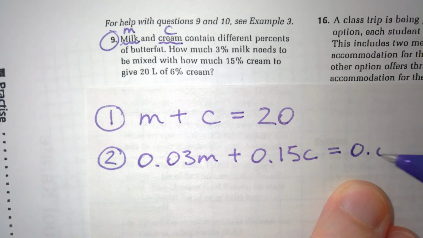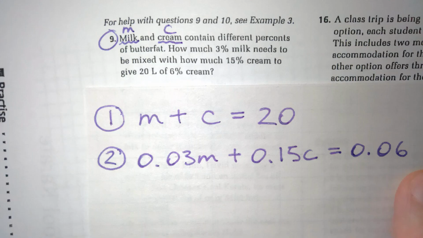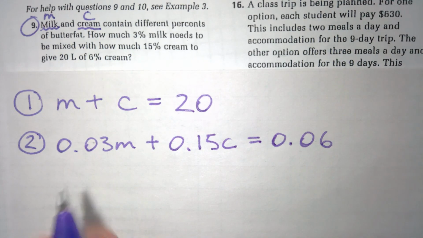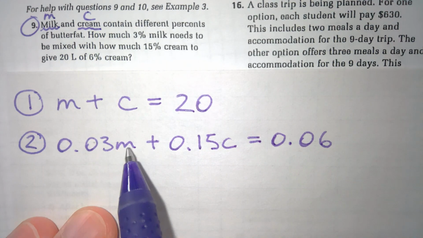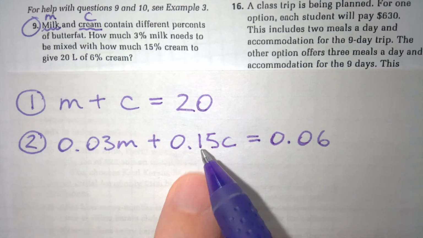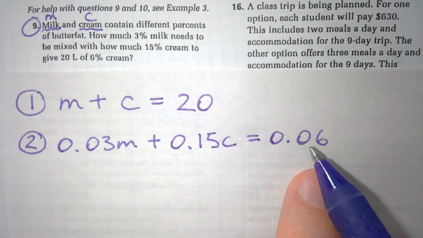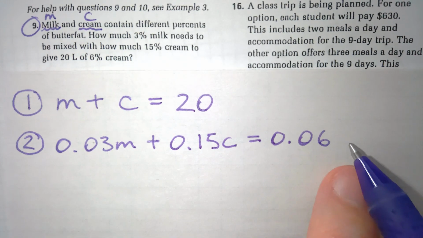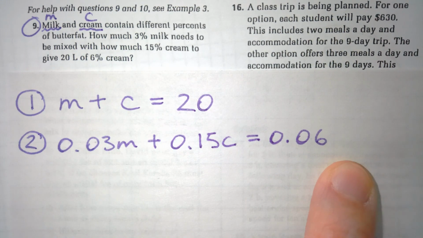Yeah, 0.06. Now here's the tricky part. Notice how we set up the equation? Percent times milk, percent times amount, percent times amount. So here on the other side of the equal sign, it should also be percent times the amount, which is 20.